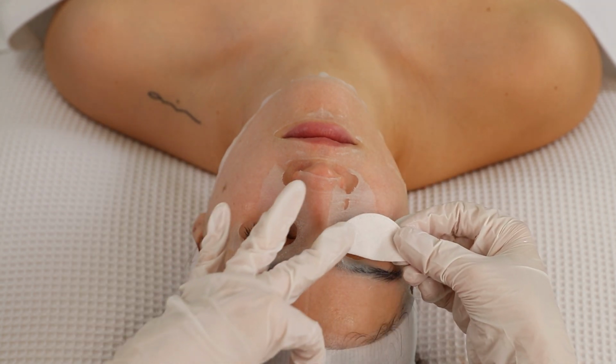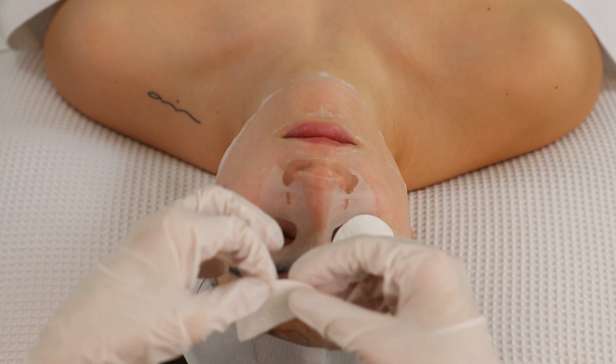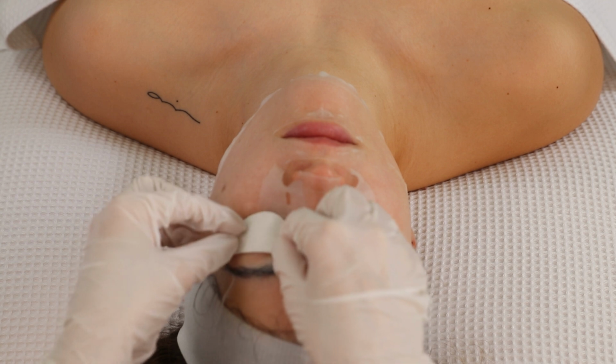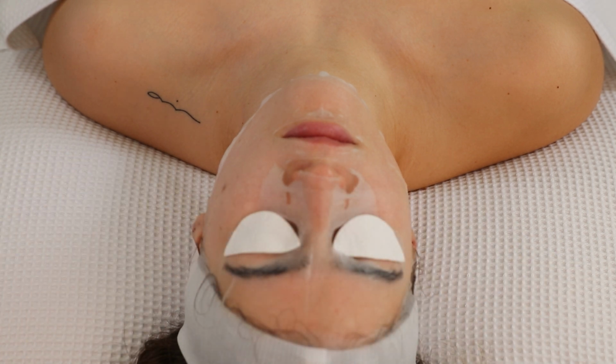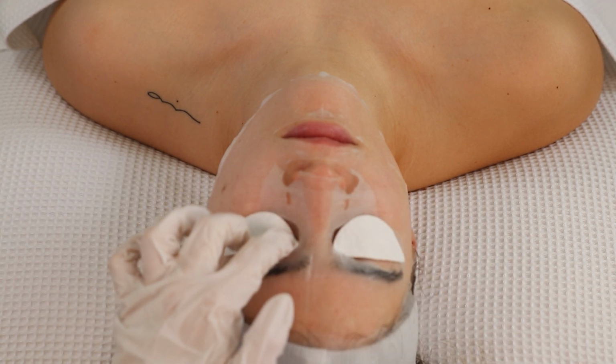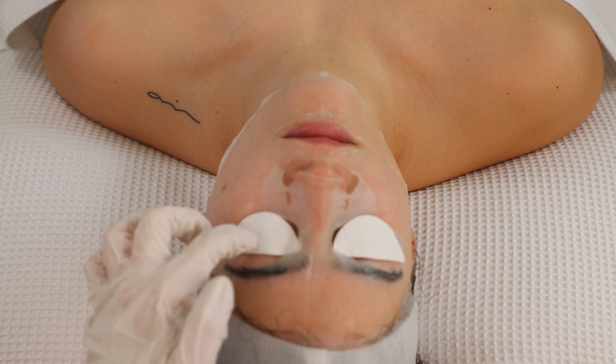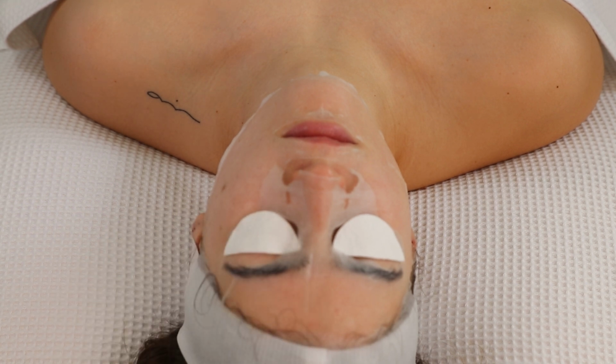Once the sheet mask is on, place 2 halved cotton pads on the client's eyes and follow up with blackout goggles. You are going to need the blackout goggles for the LED light, and this is a health and safety requirement when you're doing the LED therapy.